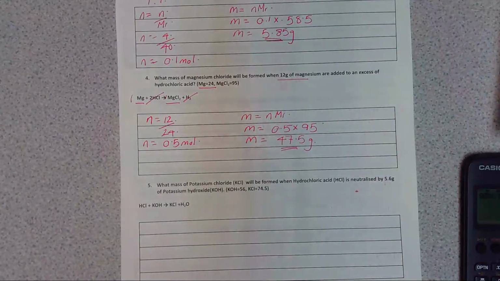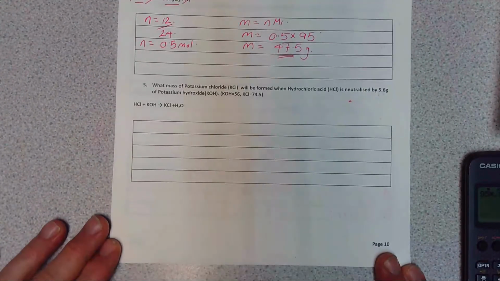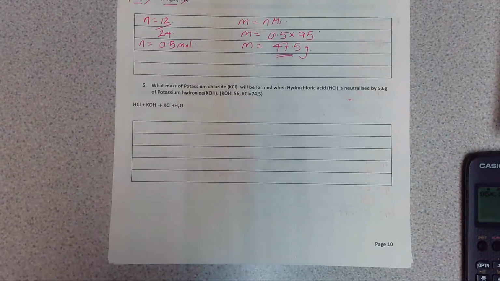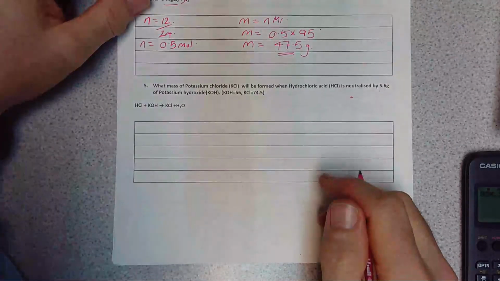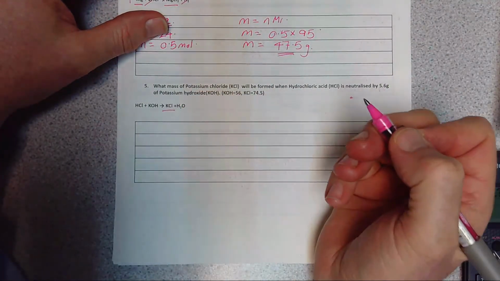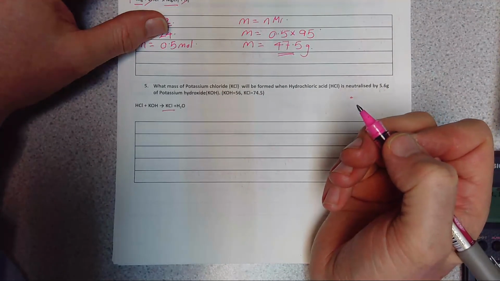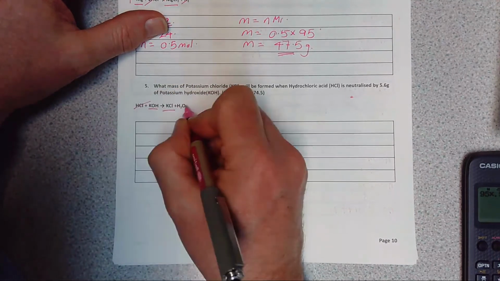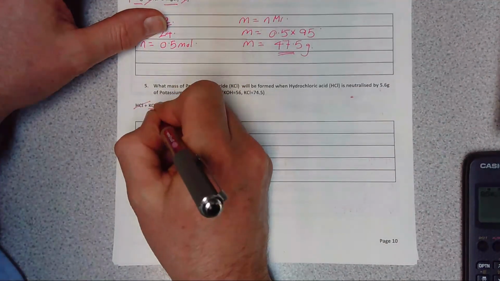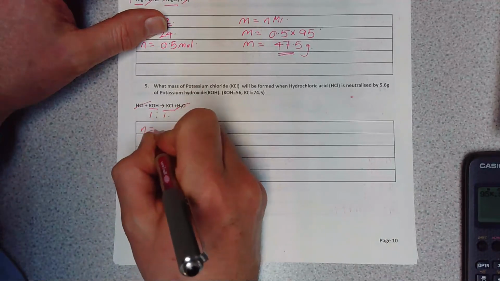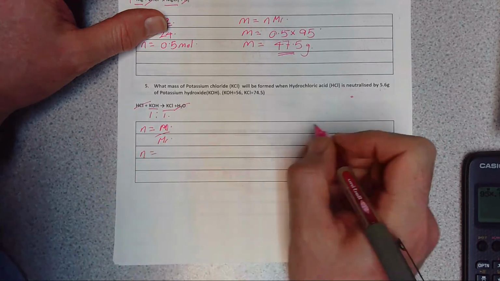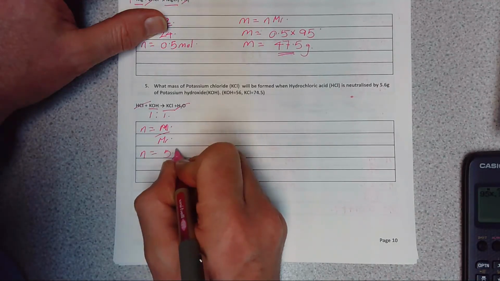Next one. What mass of potassium chloride will be formed when hydrochloric acid is neutralized by 5.6 grams of potassium hydroxide? So potassium chloride and the potassium hydroxide. We can ignore those other two. Again, it is a 1-to-1 ratio, so the number of moles is the mass over the MR. So we have 5.6 grams of potassium hydroxide.